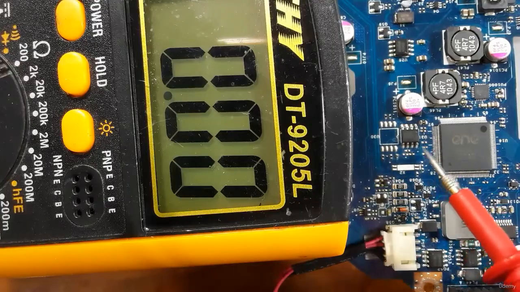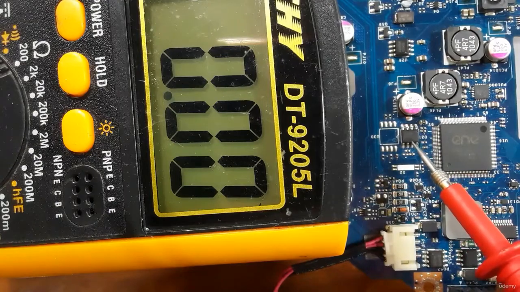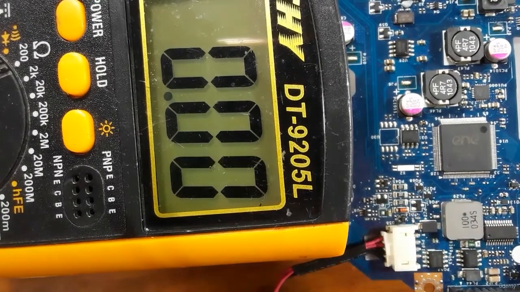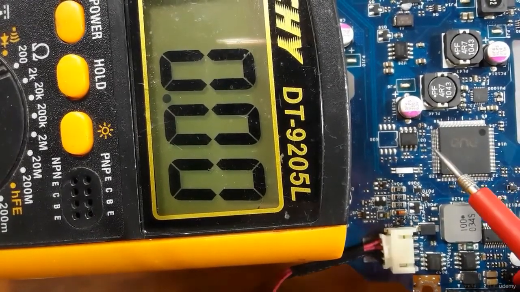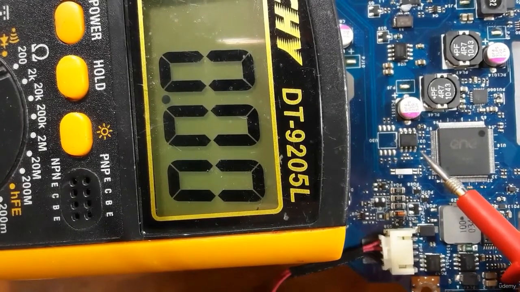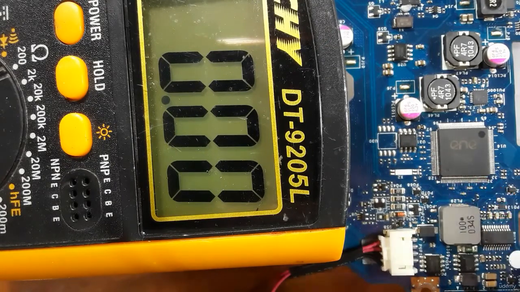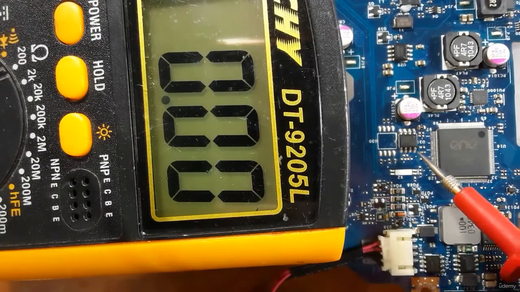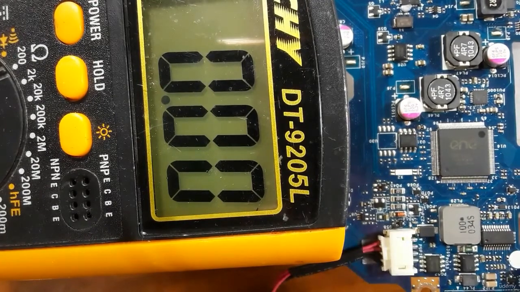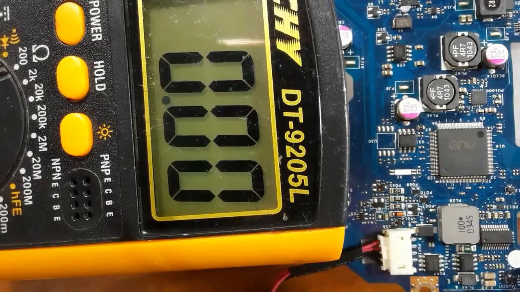So the power of the BIOS seems okay. So if you have a failed motherboard and you check the 3.3 volt in the pin number 8 of the BIOS and you find it good, you check the clock, you find it good, means you have a problem with the firmware inside the BIOS. You should flash or program the BIOS and you will solve the problem.